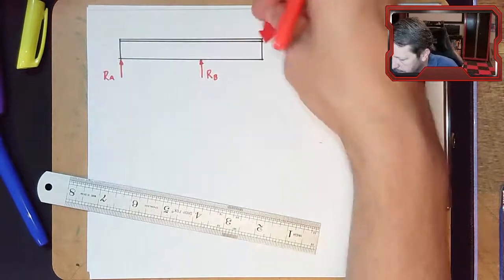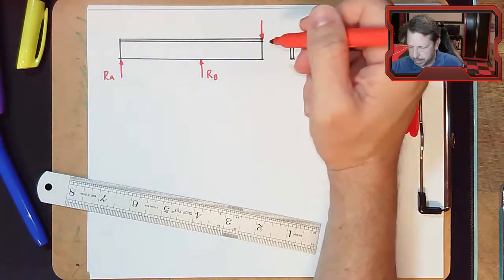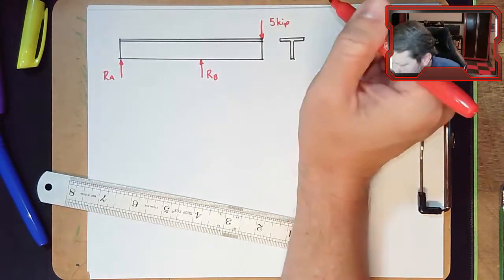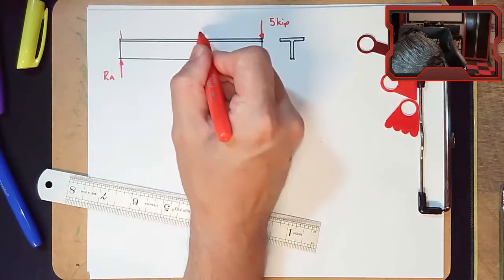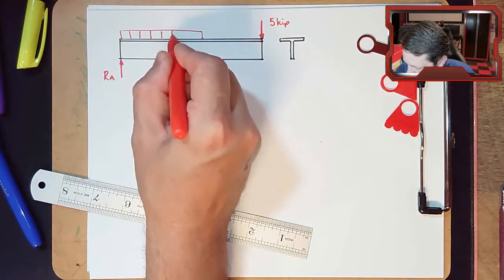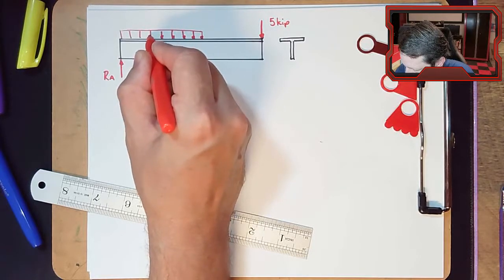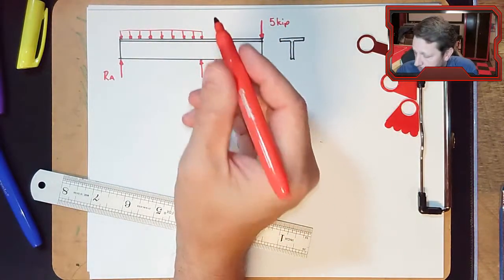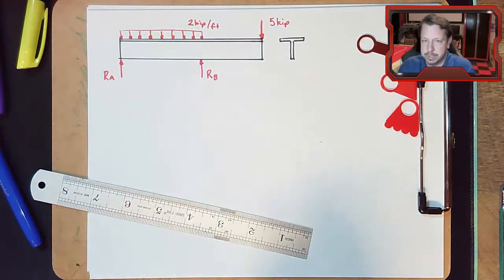Let's put our point load at the very end of the beam. And let's make it relatively large, 5 kips. Let's put our distributed load between these two supports. So let's make it evenly distributed all the way across there. Something like that. And let's give it a value of 2 kips per foot, so 2,000 pounds per foot of length. We'll have to put the dimensions in a minute.